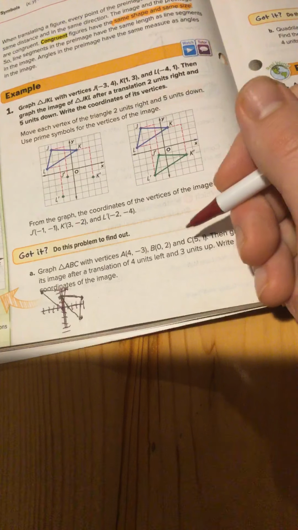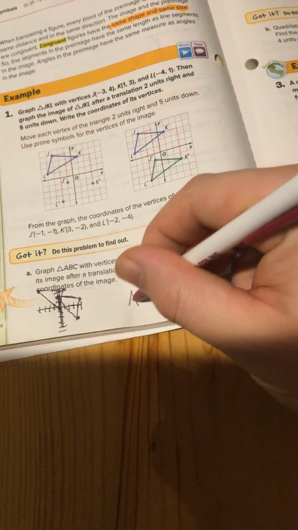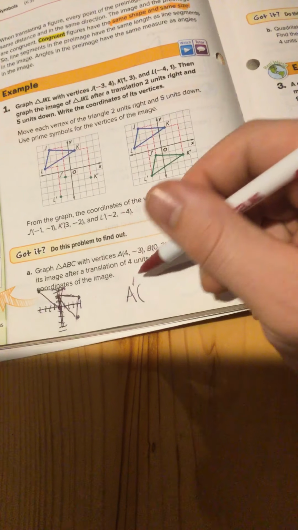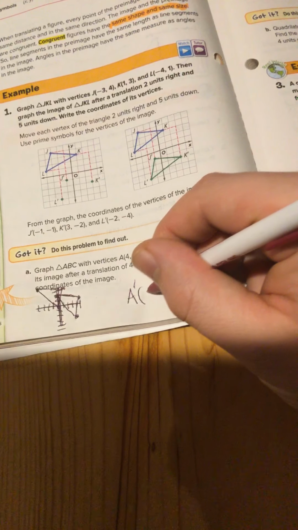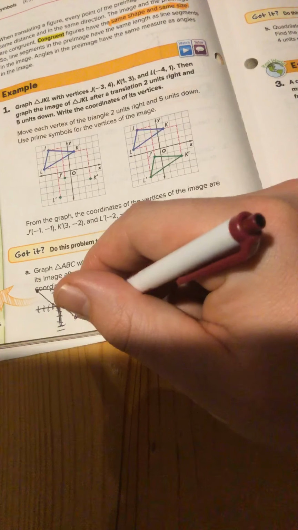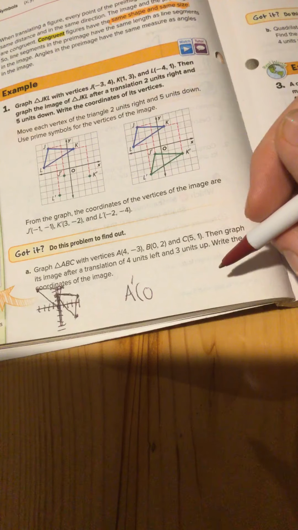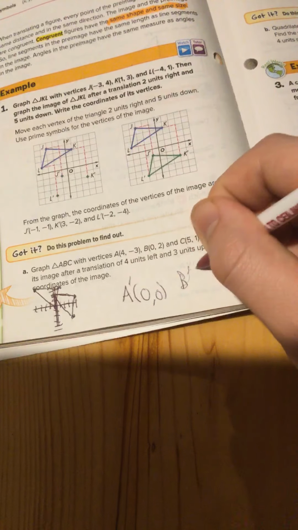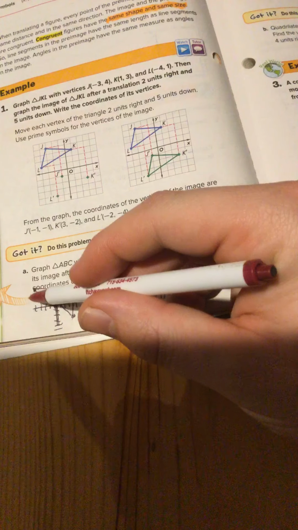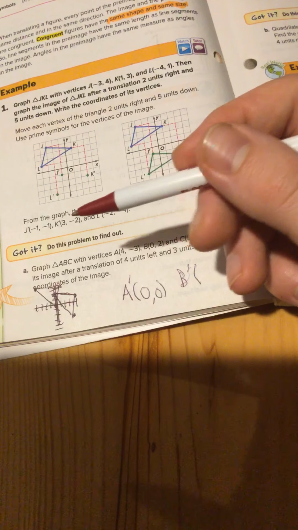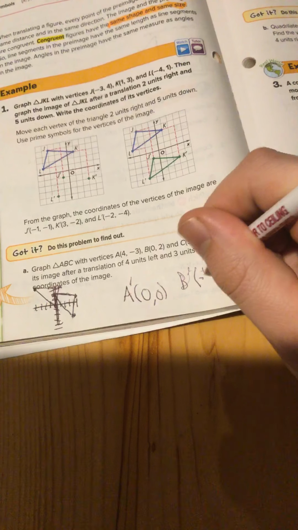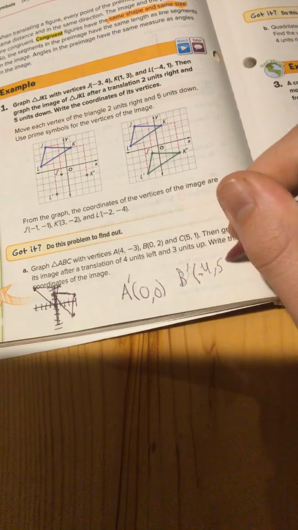My coordinates: for A prime, you put a little dash right here for your new one. 4 units left, I'm at 0. Went from here to there, I'm at (0, 0). For B prime, I went from (0, 2) 4 over, so I'm at negative 4, and I went up 3, so I'm at (-4, 5).